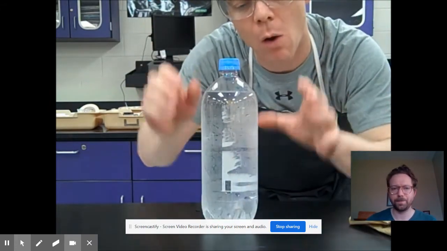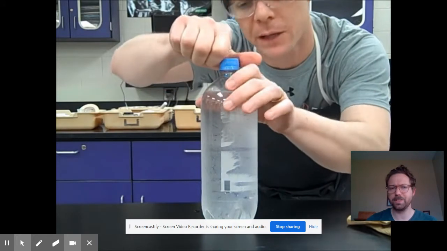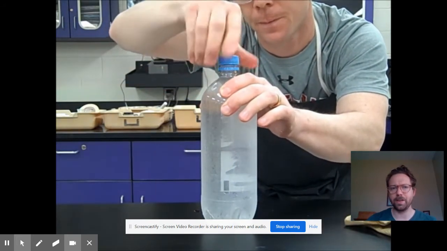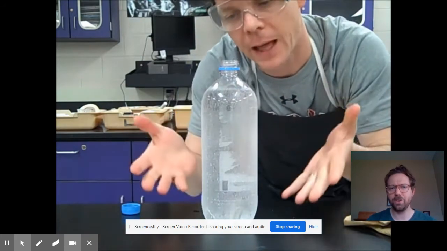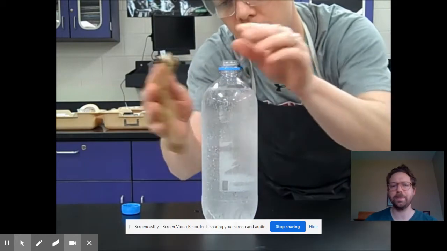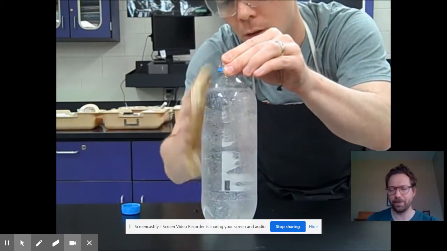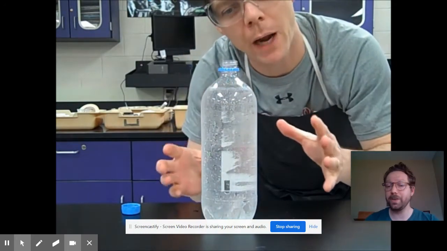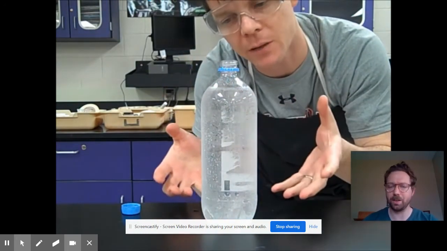Less? What do you think? Let's see if he opens it and see if it's as vigorous. Ah, see, there's no mess whatsoever, right? There's a lot less gas that's being lost because it's colder. Colder temperatures for liquids can hold more dissolved gases.